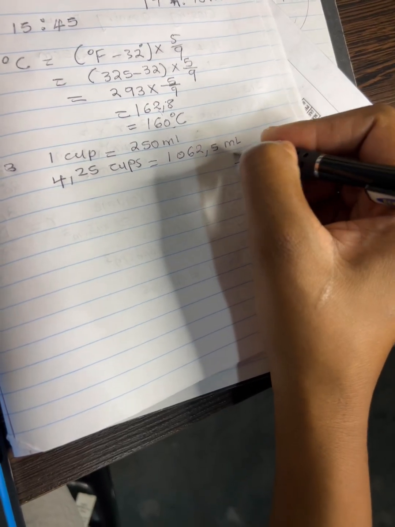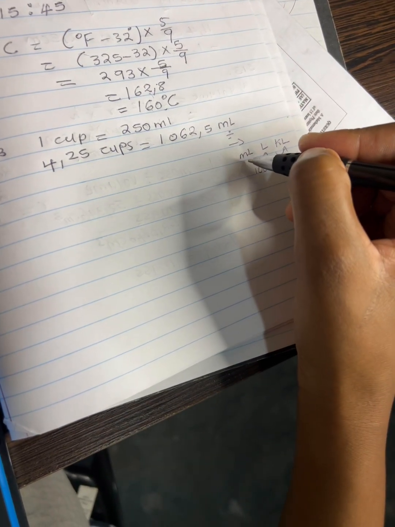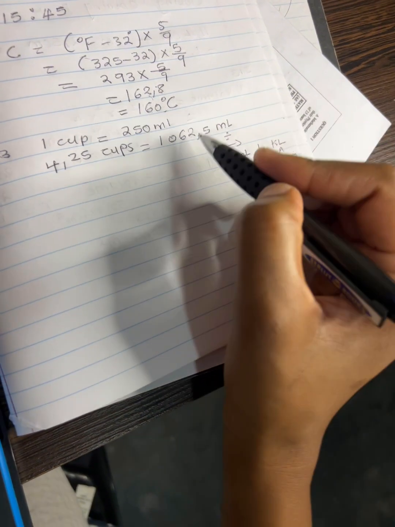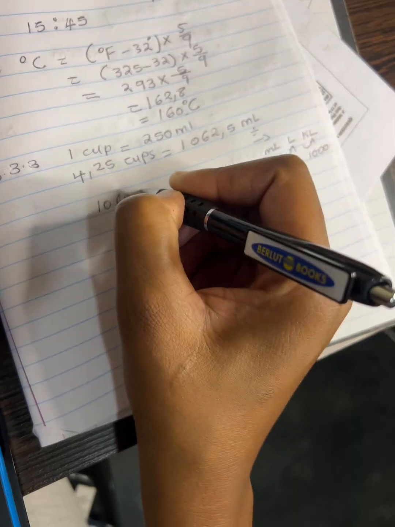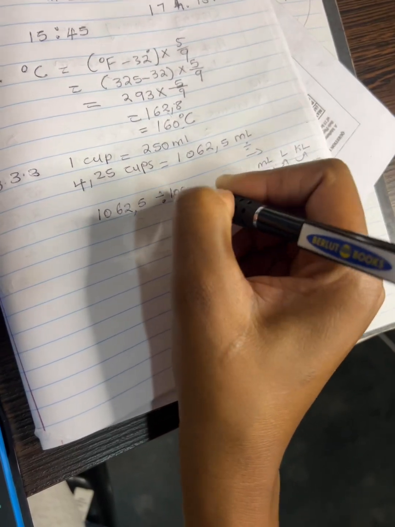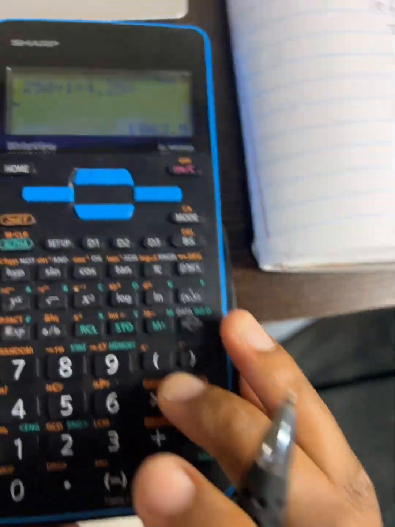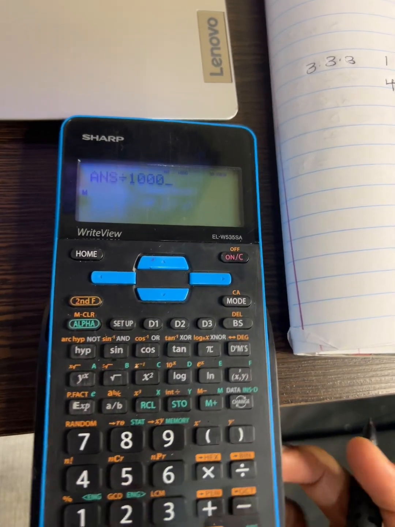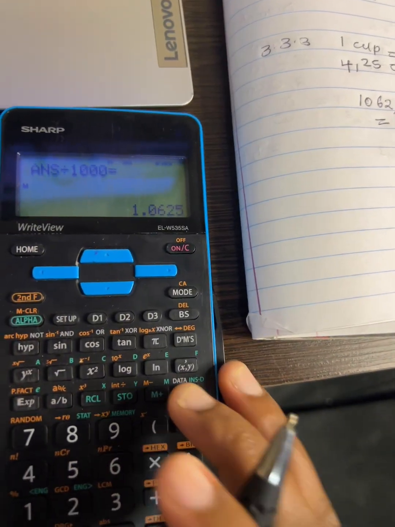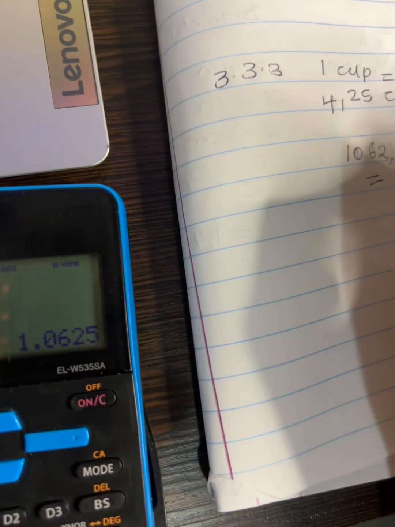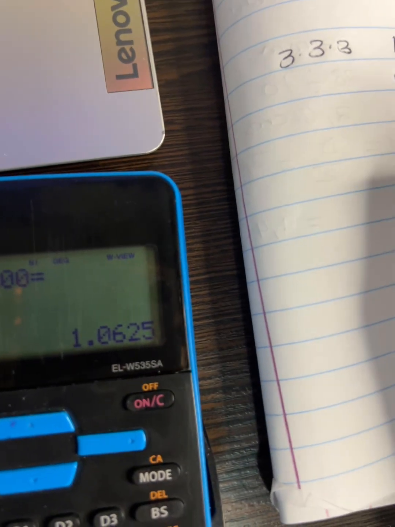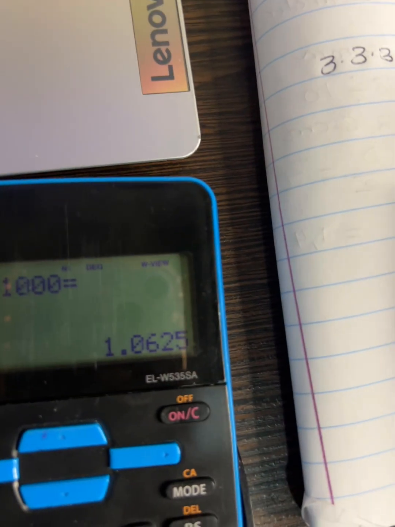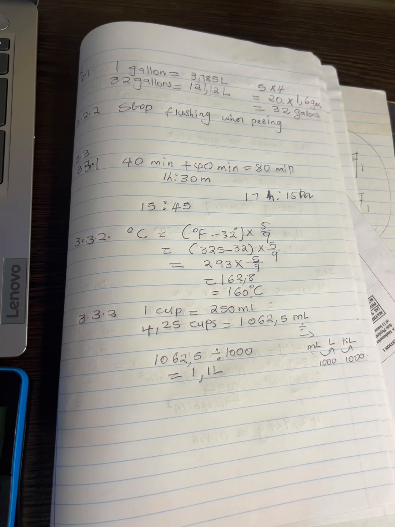Coming from milliliters to liters, we divide 1062.5 by 1,000, and the answer will be 1.1 liter. So this is the answer. Thank you for watching.